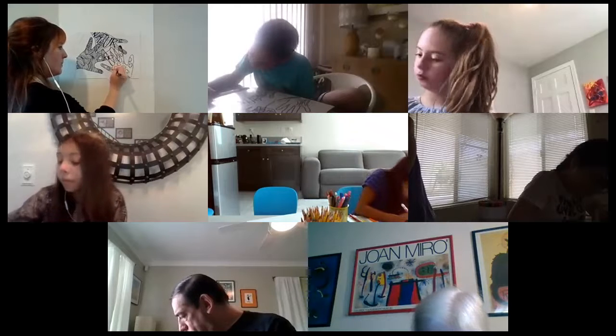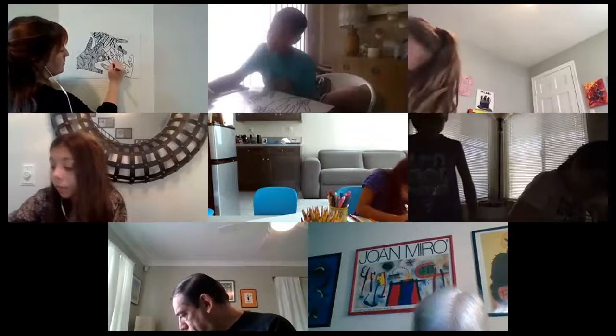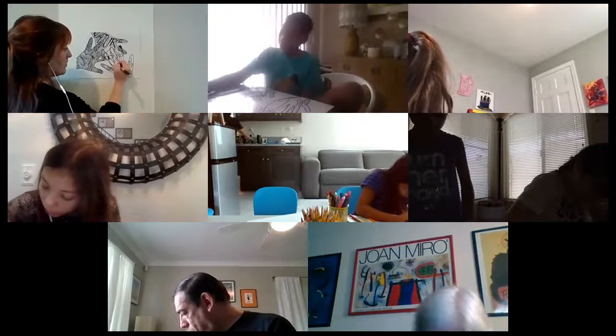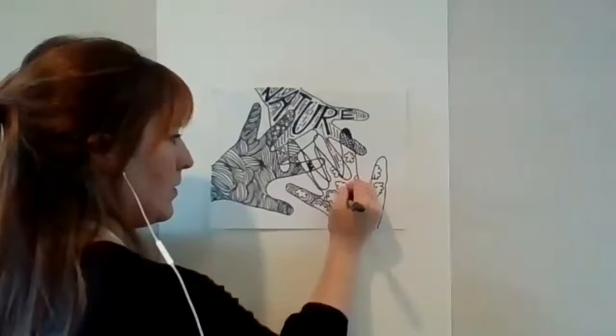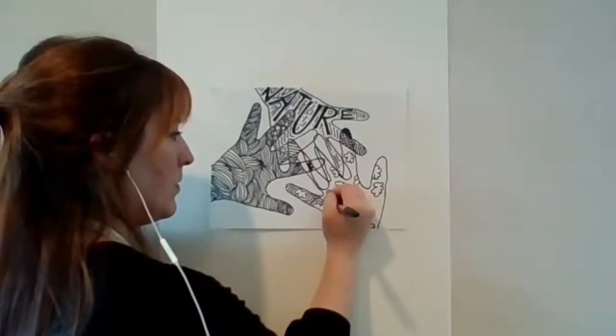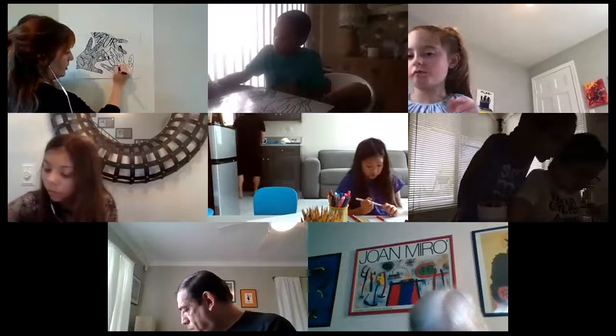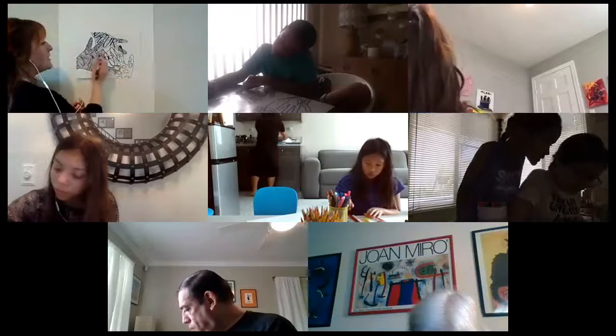I got some little cloud shapes in mine. Fill this little area up. I like filling the bigger spaces up with larger patterns. And then these little tiny sections, I like to fill in dark, with little tiny details too.